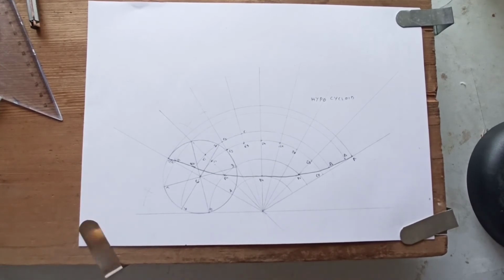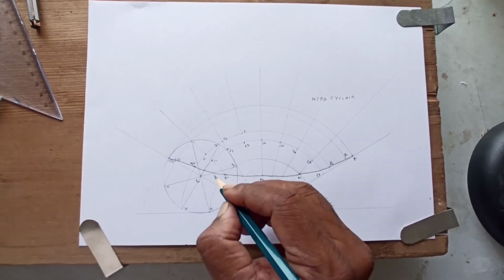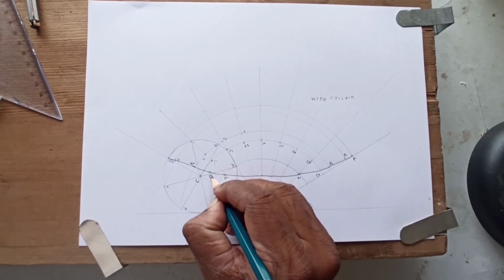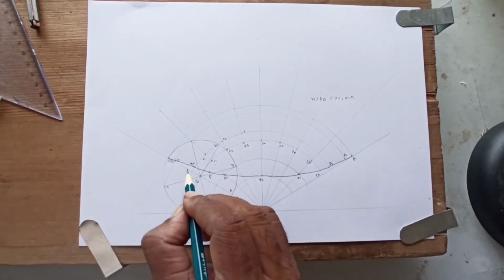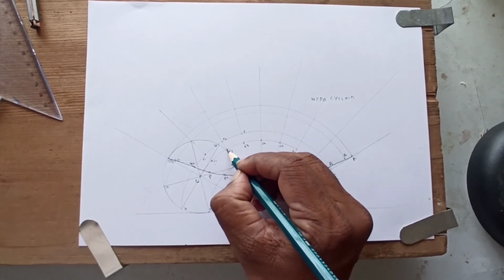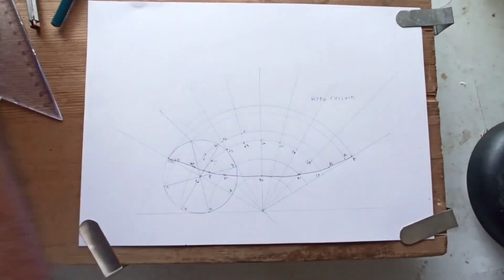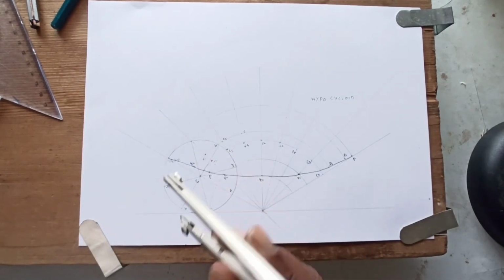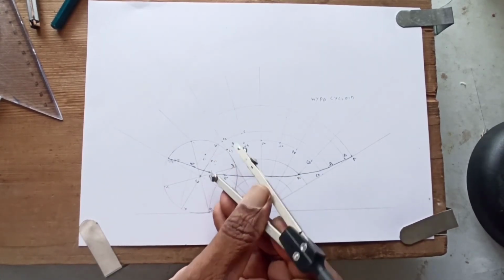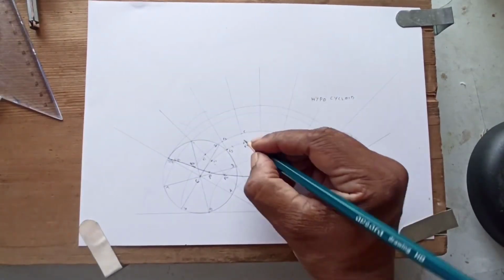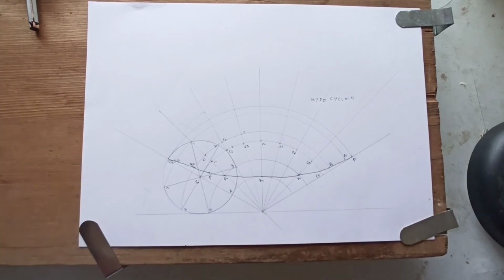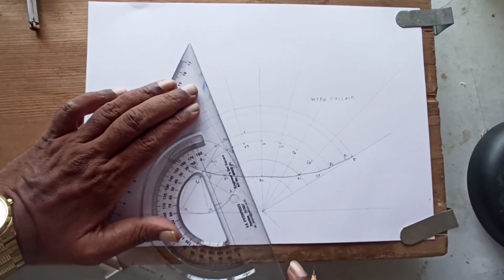Tangent and normal are drawn in the same way. Suppose you want to draw a tangent and normal through this point P on the curve, it is between P2 and P3. Between C2 and C3 we have to get that arc. So from this point you can cut the center between C2 and C3, and this has to be drawn with the generating circle radius.